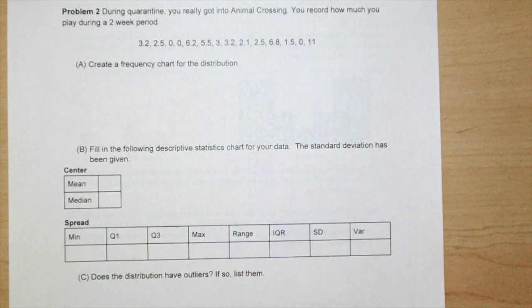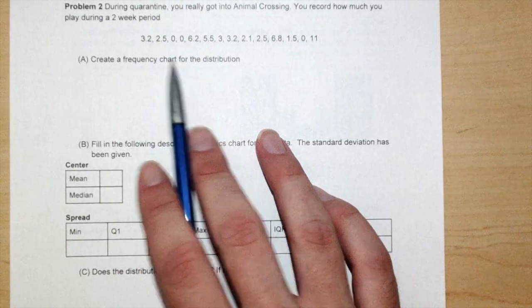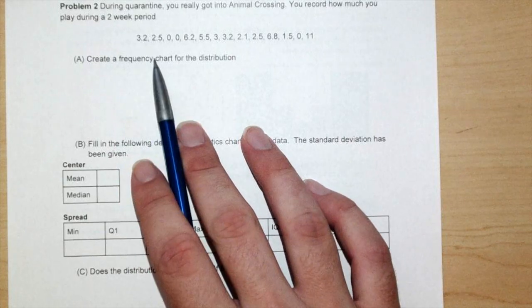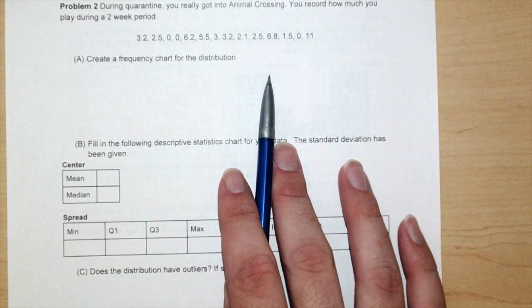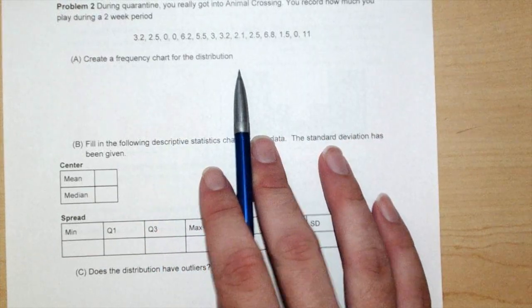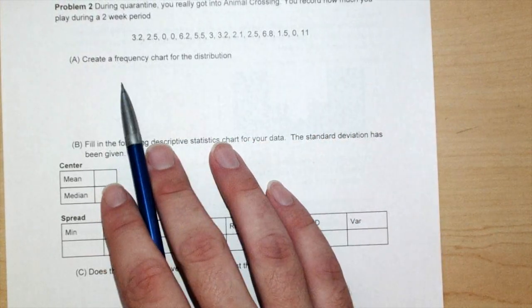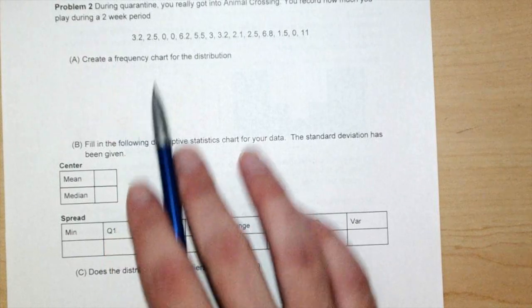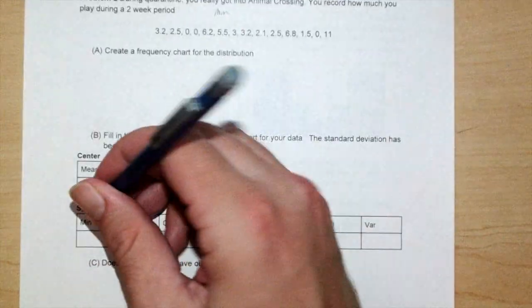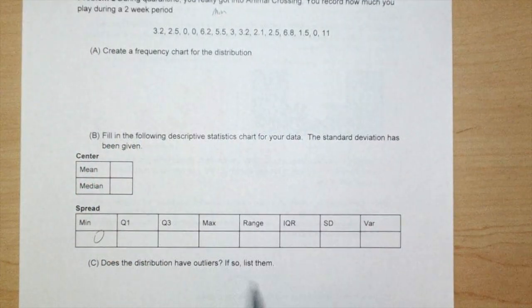So remember, I probably won't make you start all the way this far. On the test I probably won't waste your time with the whole frequency chart, but definitely expect at least part of it. You want to find the frequencies, the relative frequencies, and the cumulative frequencies in different intervals for your data. When you make your frequency chart, you're always looking for your min, which we can already put in. Min is 0, max is 11.